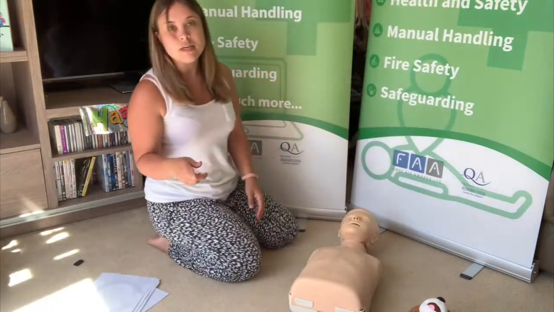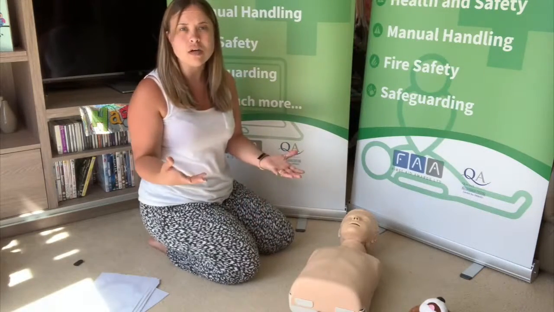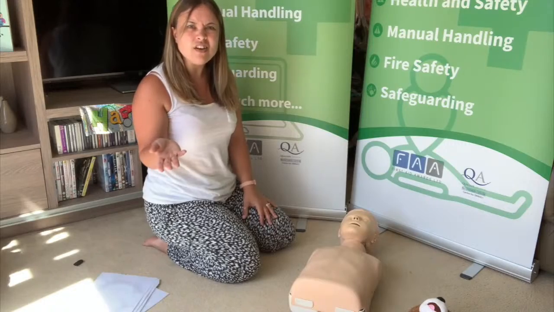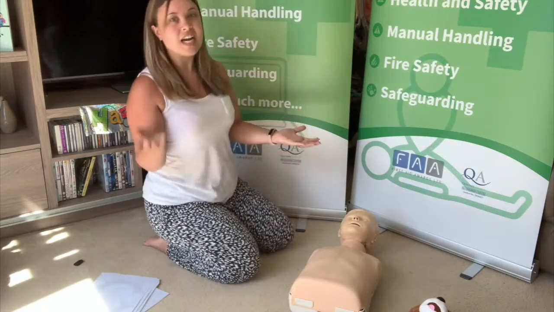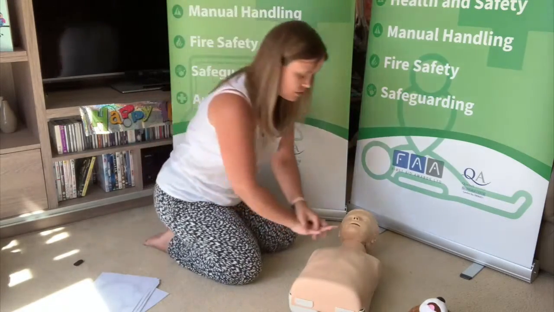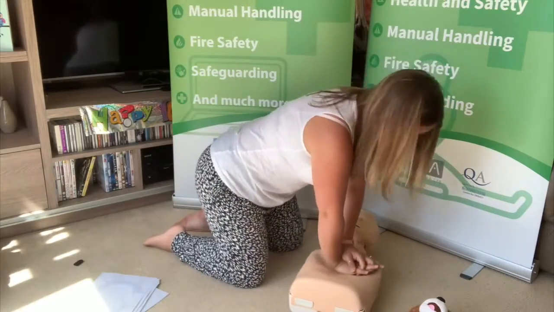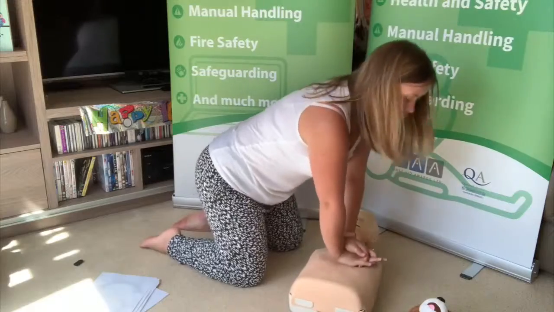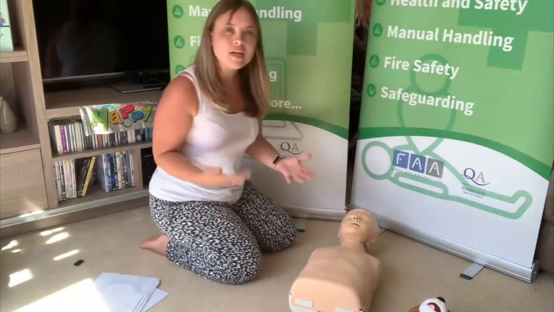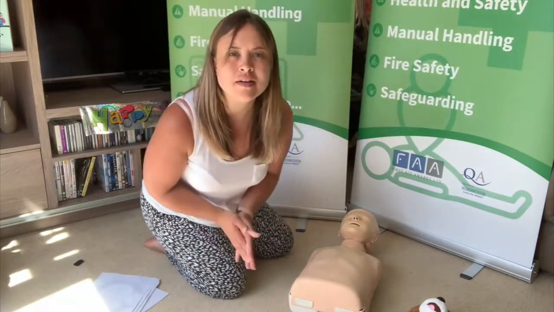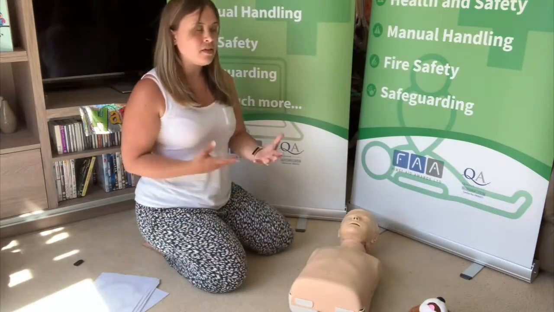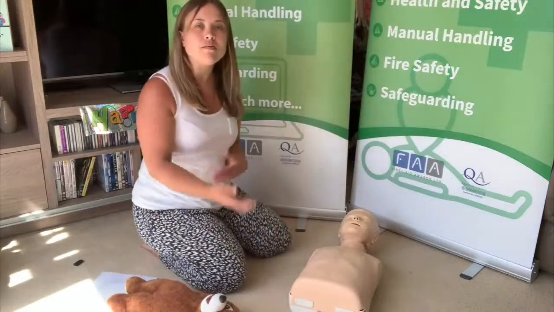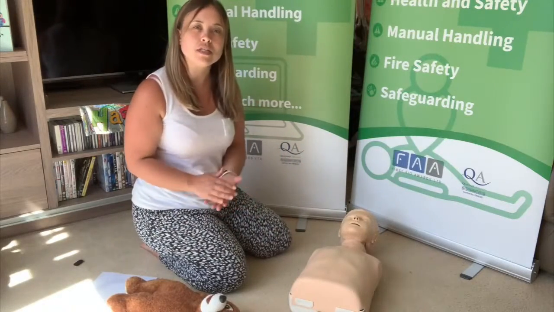A good song to sing is Twinkle Twinkle Little Star. They usually say Staying Alive. Does anybody know Staying Alive? Ha, ha, ha, ha, Staying Alive. The one that you would know is Twinkle Twinkle Little Star. Or you've got Baby Shark, so you can use the method of Baby Shark, okay? And we keep on doing our compressions until the ambulance arrives.